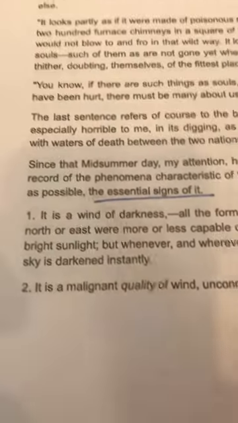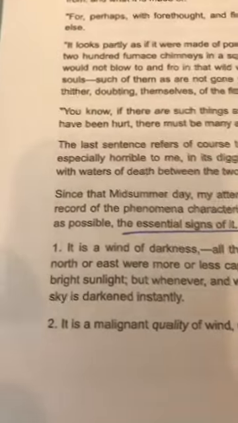I know there's going to be one more, and I can just read like a confident person, knowing that the third rhetorical strategy is going to reveal itself unto me. The essential signs of it, that's definition, people. What kind of wind is it? It's a wind of darkness. It's malignant.